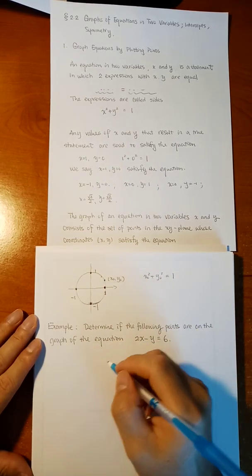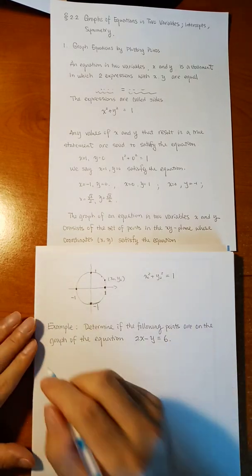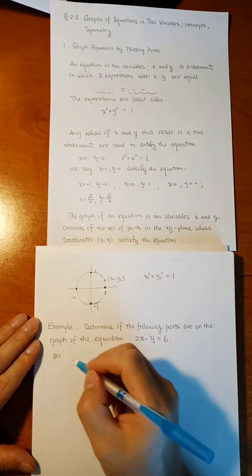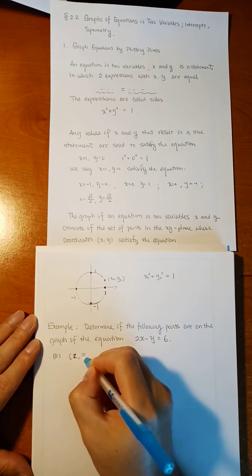We are going to determine if some point is on the graph or not. A, the point (2, 3).